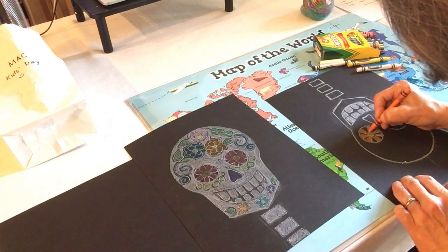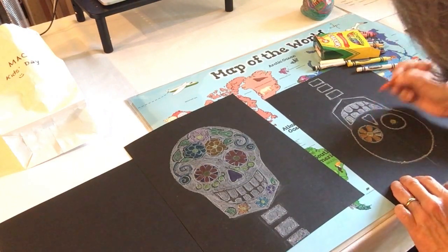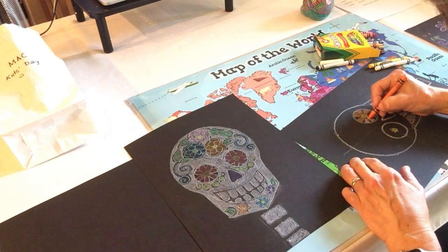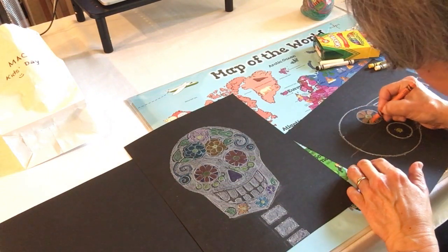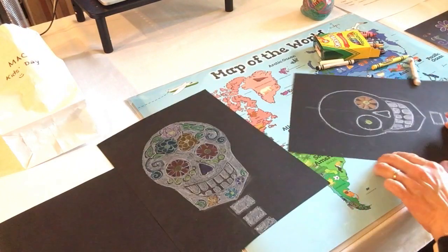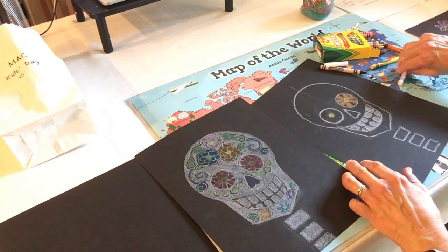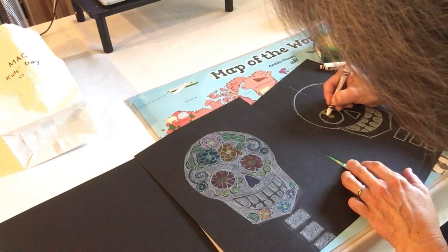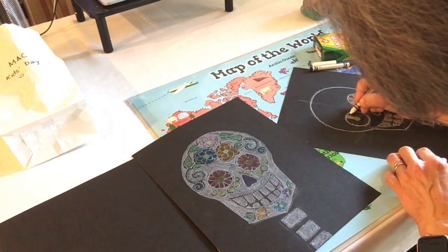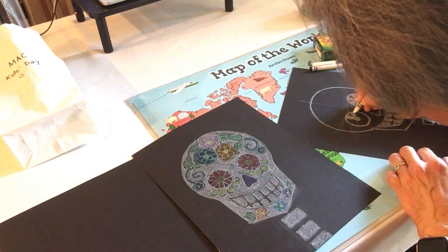I discovered this quite by accident. I was putting white down first and then a color. It doesn't seem like it would work, because you never think of white as being that useful of a color, but with color crayons on black, it's incredibly useful.